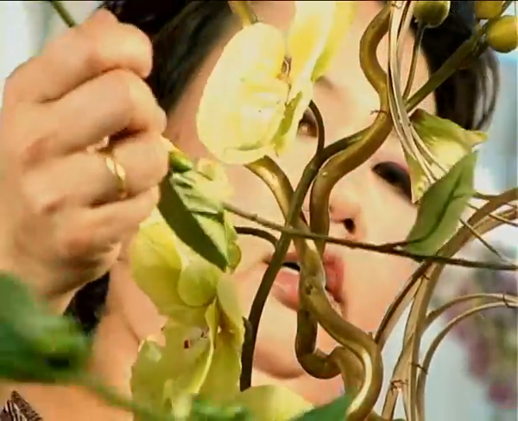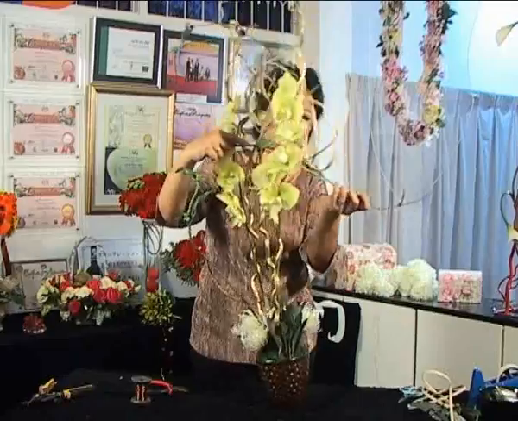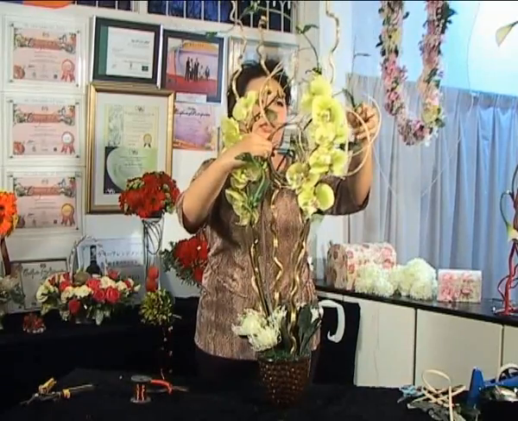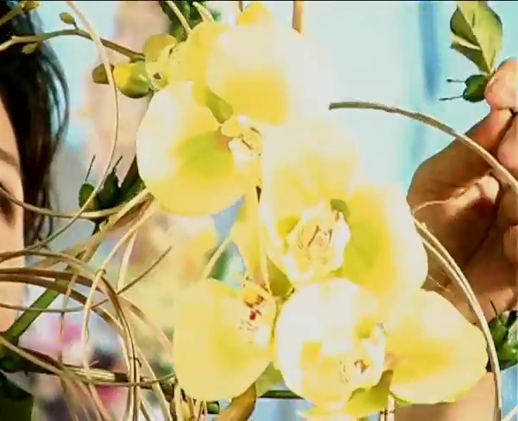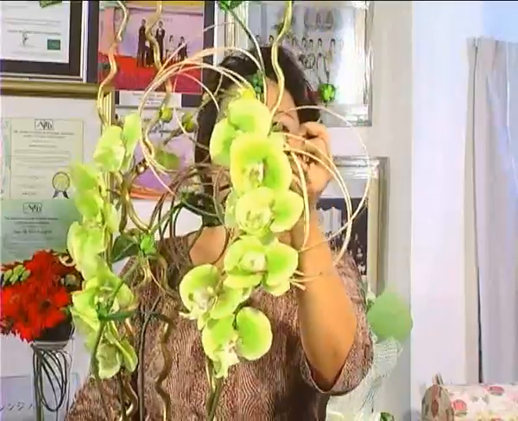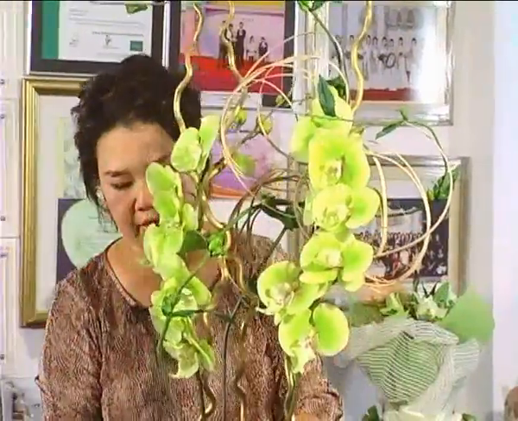It's just like they are coming out of a plant. So we weave through the middle and let it go through here and come back up at the side. We do not want anything so fixed that we can't see the natural growth of a plant in an artificial arrangement.